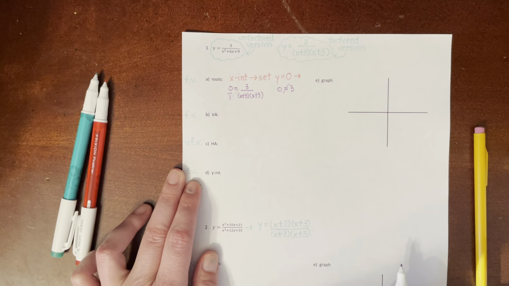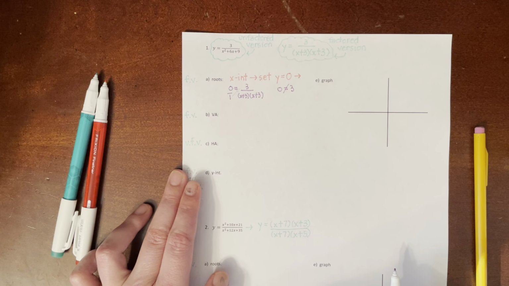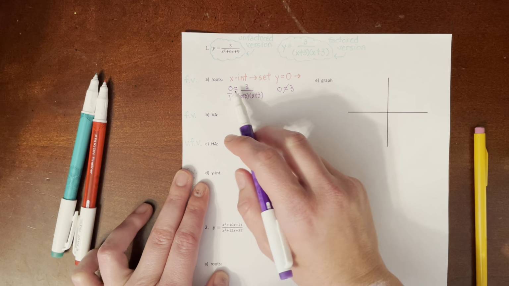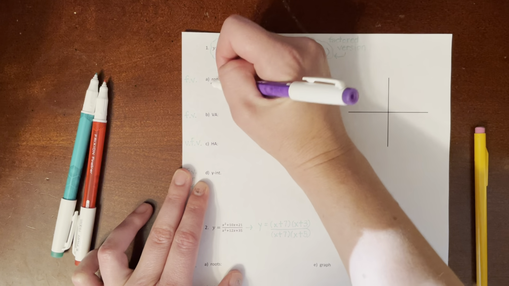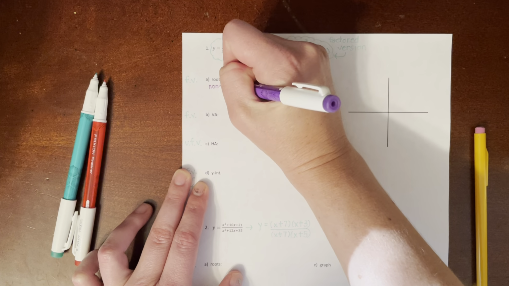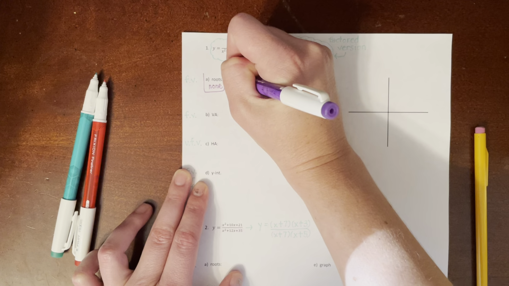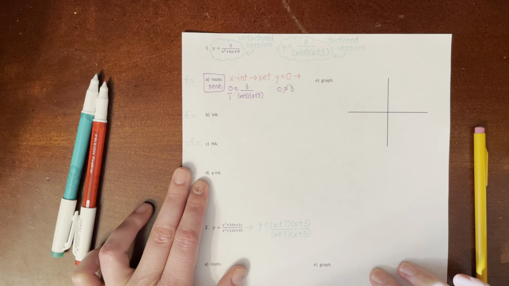So in this unique scenario, when we set y equal to 0, we got an untrue statement. So that tells us that there are no roots. So the answer for roots in this case is none.